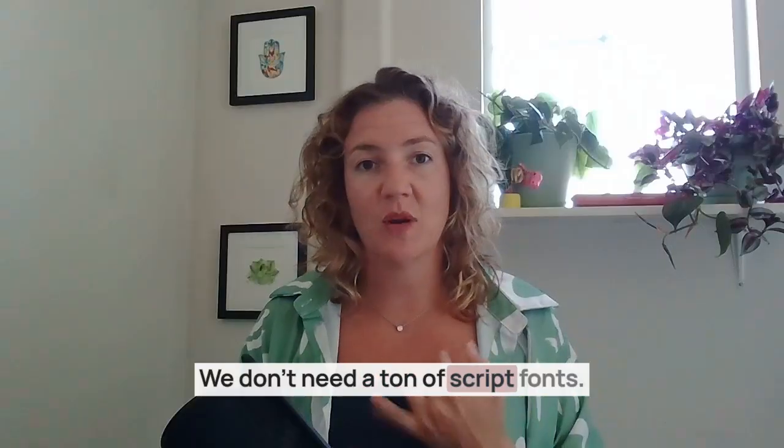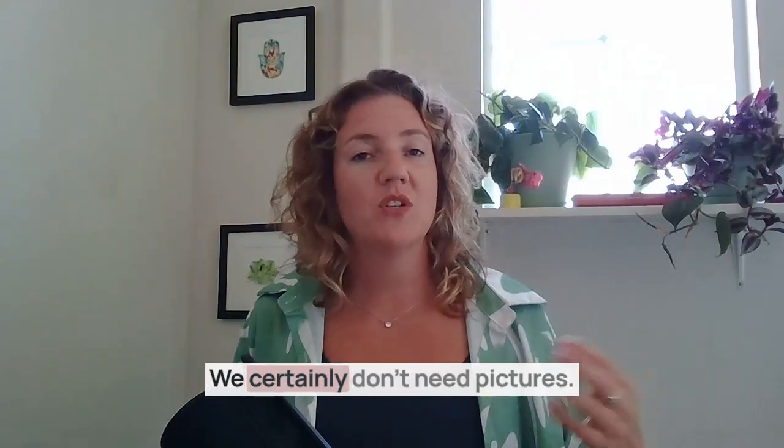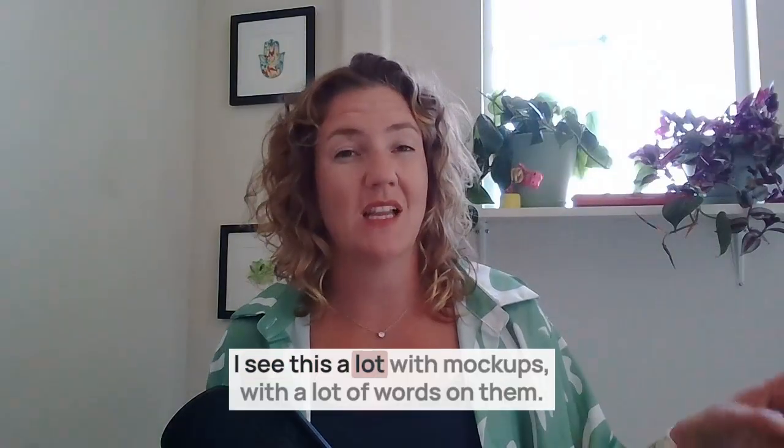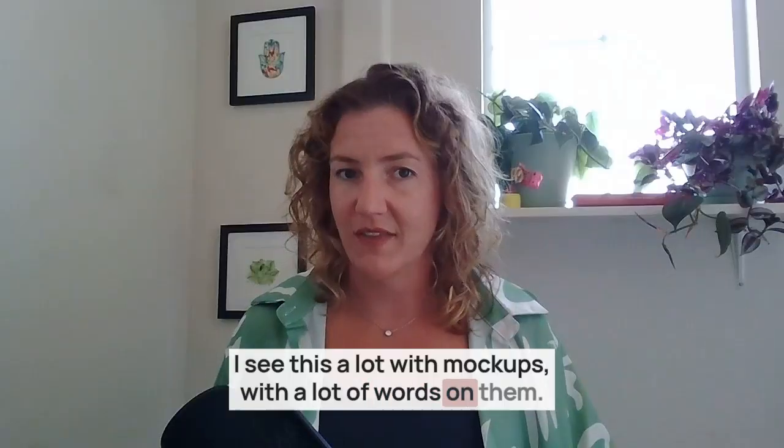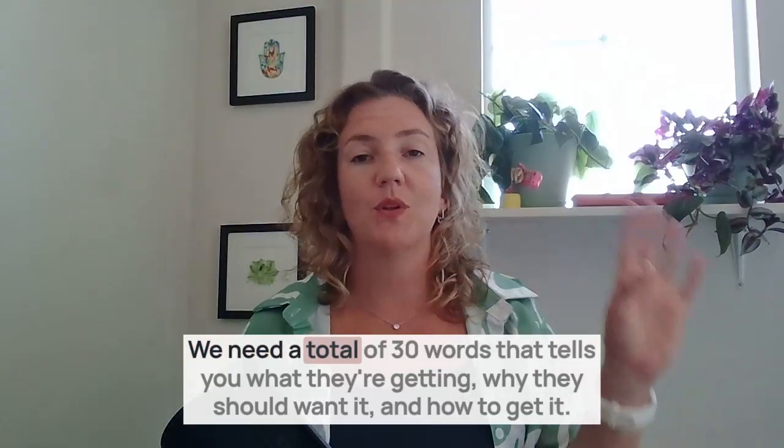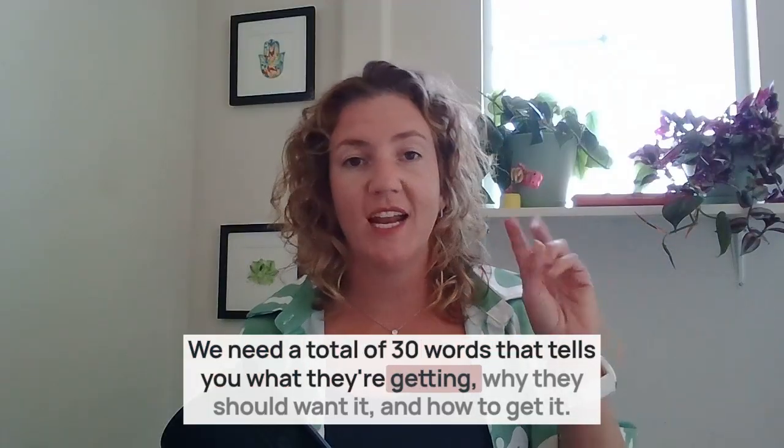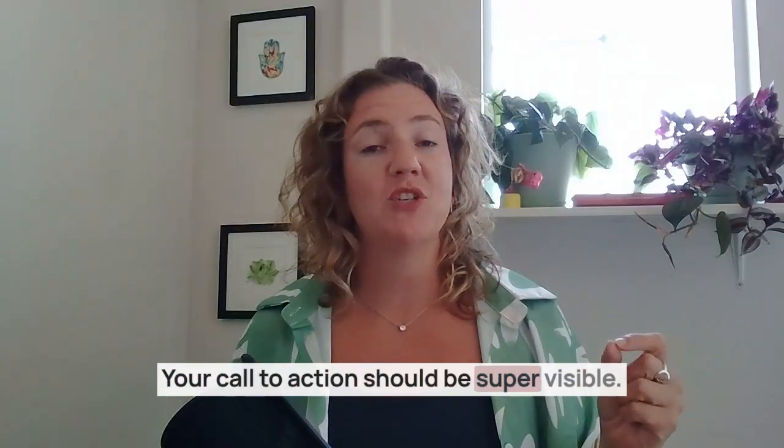We don't need a ton of script fonts. We don't need a lot of pictures. I see this a lot with mock-ups with a lot of words on them. We need a total of 30 words that tells you what they're getting, why they should want it, and how to get it. Again, with the design, your call to action should be super visible.